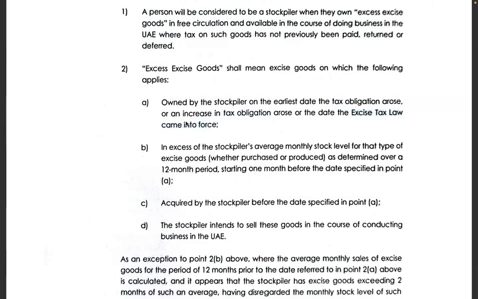Fine. But what about the next point? It says in excess of the stockpile's average monthly stock level for that type of excise goods as determined over a 12-month period.